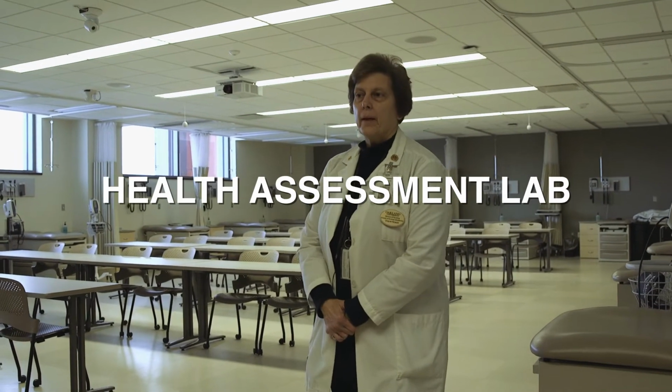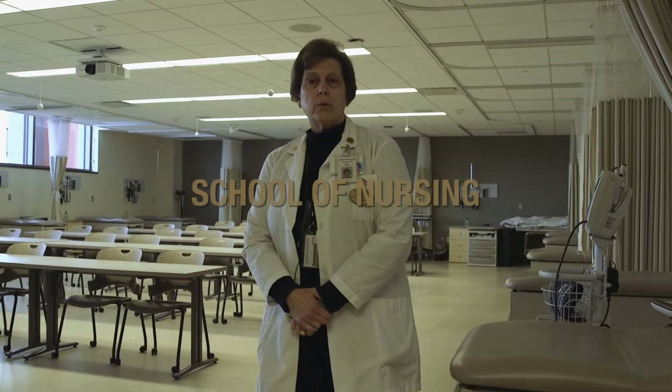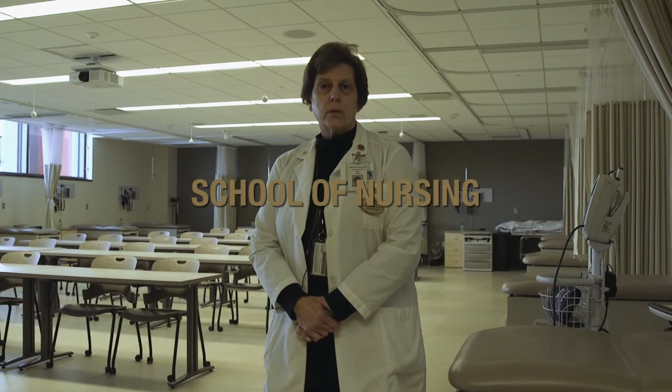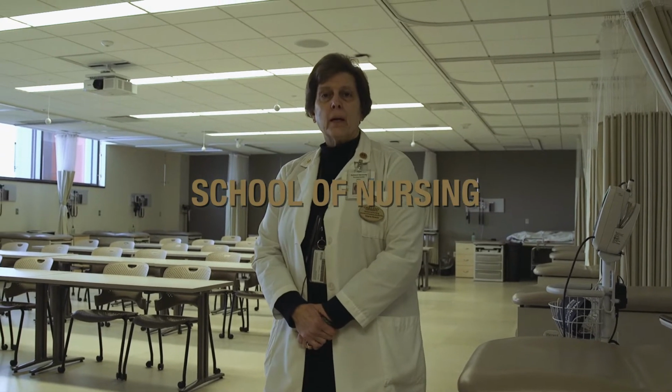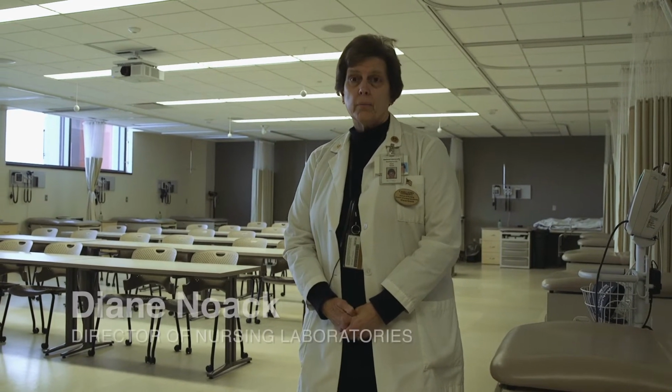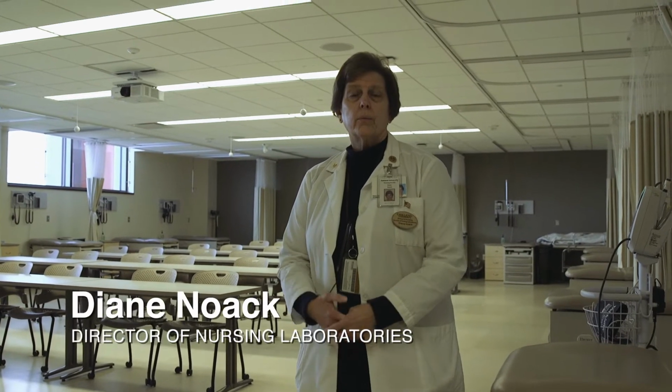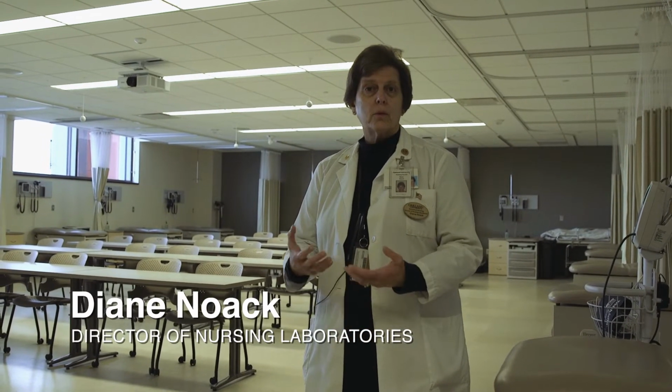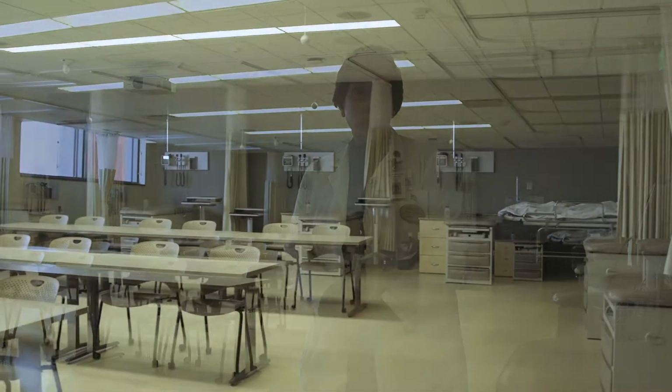Health Assessment Lab has a lot of uses nowadays with COVID. We're using it not only for our students learning health assessment, obviously, but all the students that need makeup hours for being sick or missing clinical. We're using this lab as well for that. And the faculty have been very innovative in coming up with creative ideas on how to meet the students' needs, how to give them more of an experience when we have been turned away from COVID.